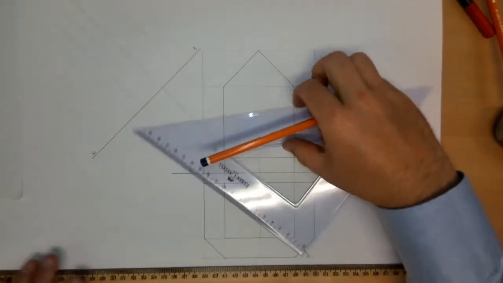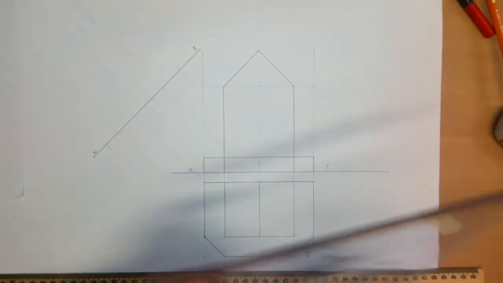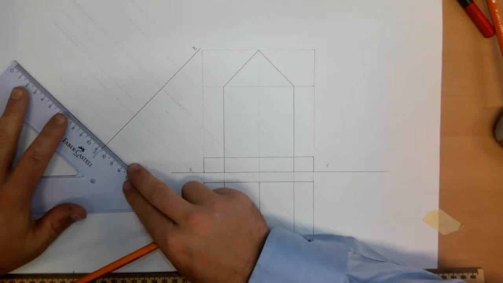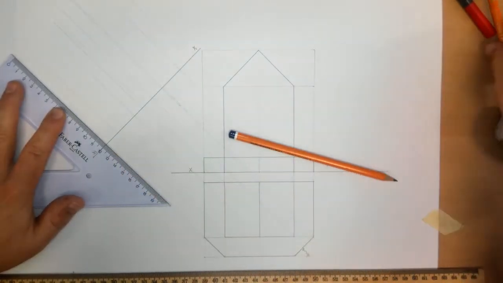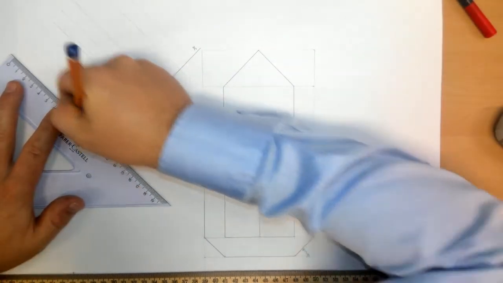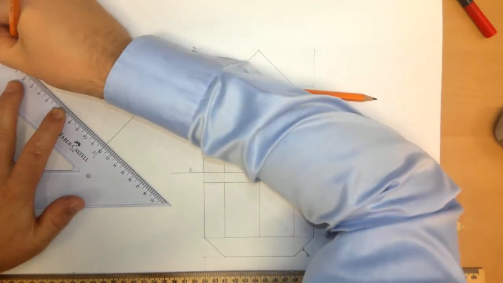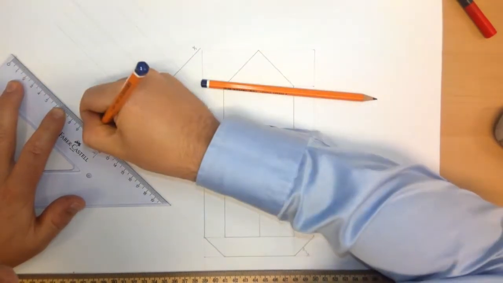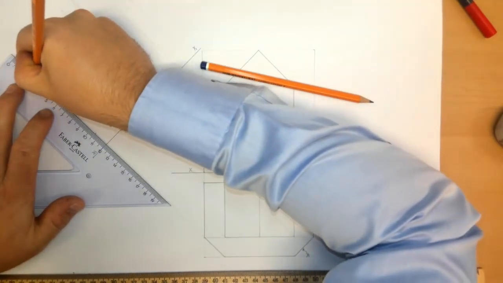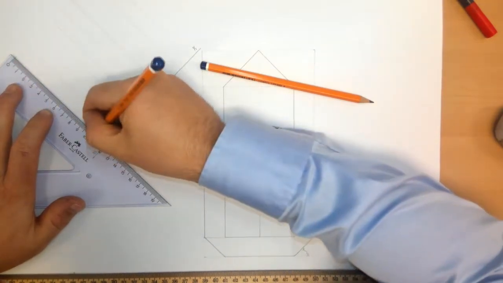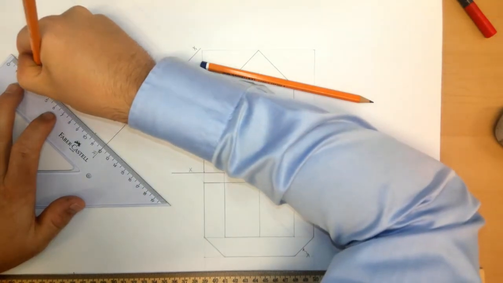Now I'm going to transfer my heights from elevation to my auxiliary. So my heights are 15, 70 and 35, which was 120. So there we go. And then 15, and then 70. I went up 15, and then I have to go 70 from there, so that's three and a half there.